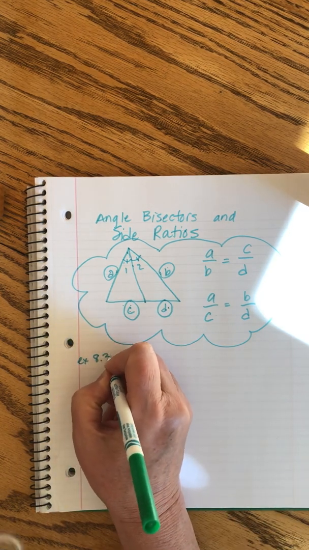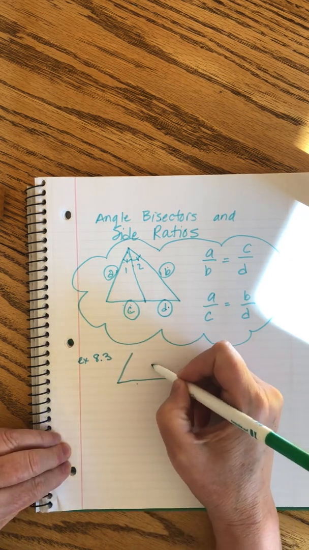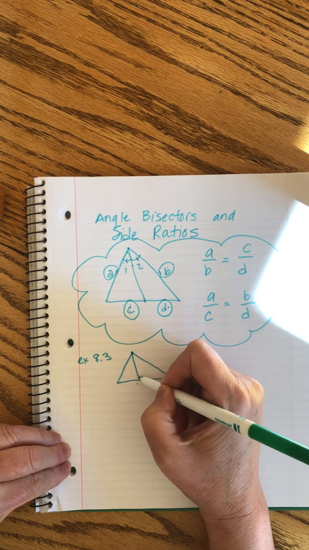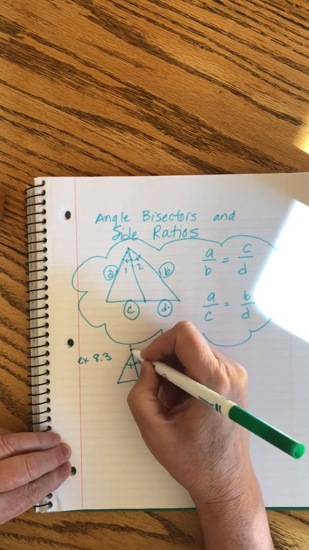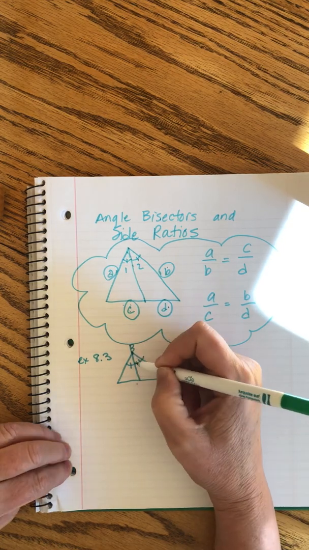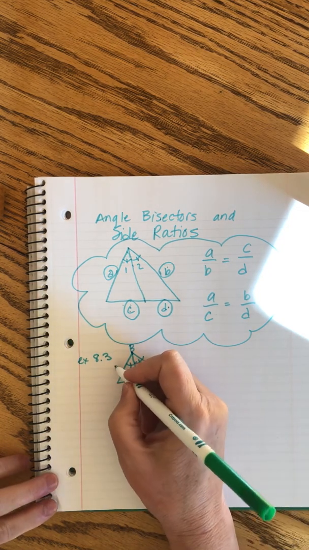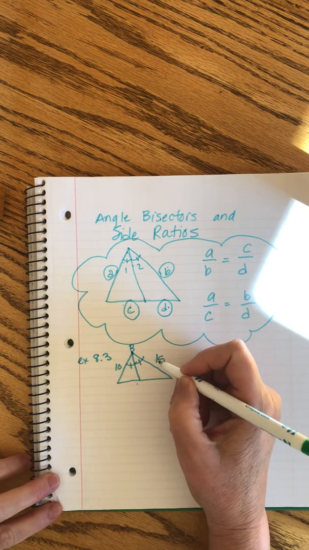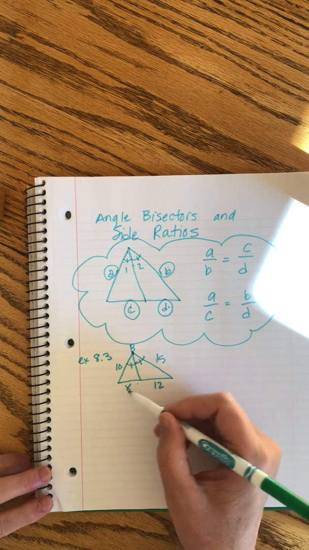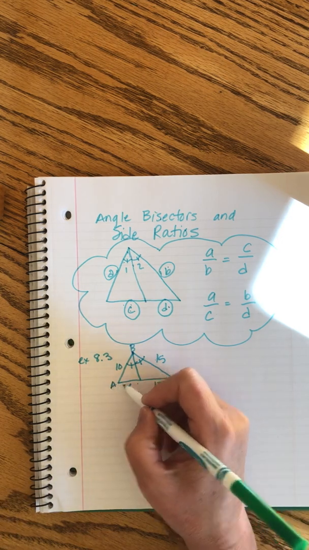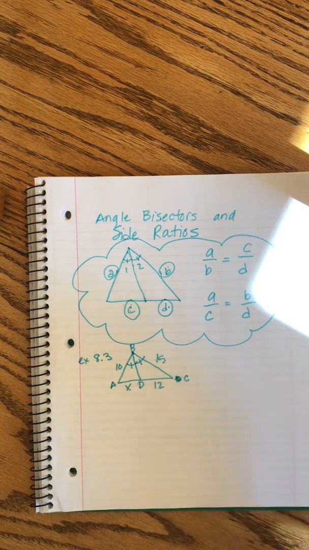Example 8.3. Now we're going to use this with some algebra, which, like I said, is much more satisfying to me. Okay, these two angles are equal. That's what the tick mark shows us. Angle B has been bisected, and that makes us happy because we know now we have this great set of relationships. 10, 15, x, and 12. Those are the lengths of the sides and the two bisected bits. All the angles have letters on them, although I don't think we're going to need them. This is actually C, and this is D.